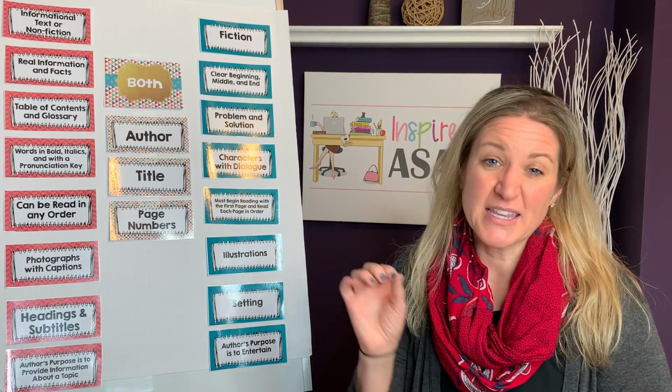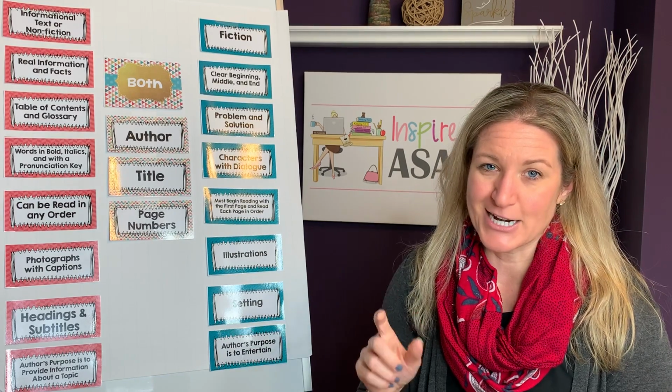In the meantime, go get those Scholastic book order flyers and start cutting and sorting.